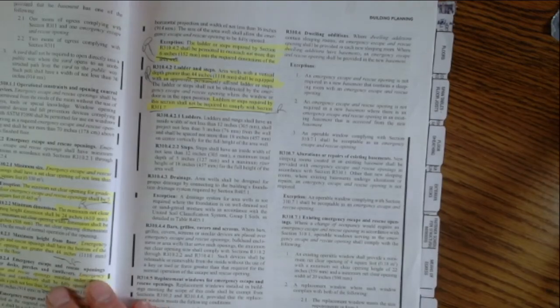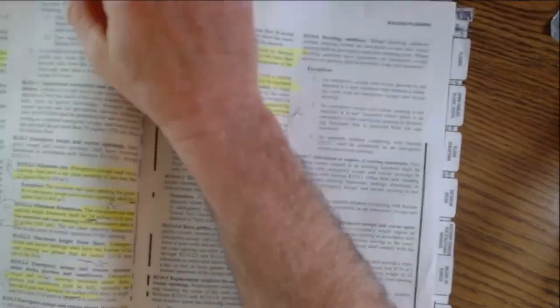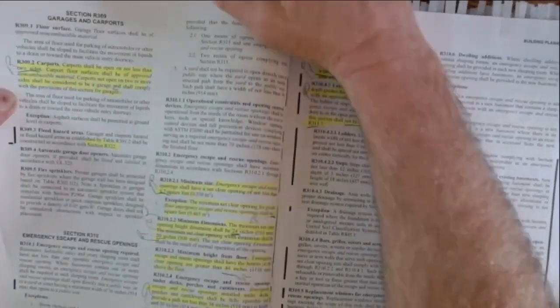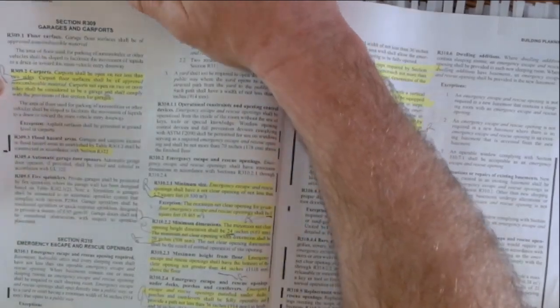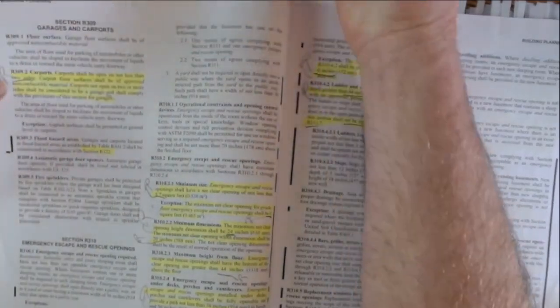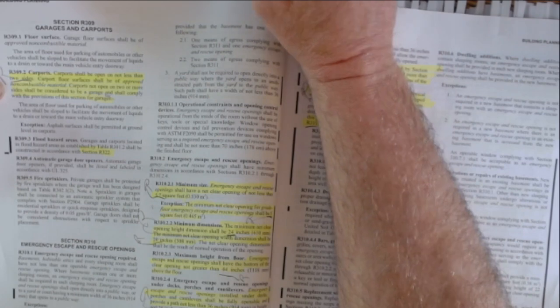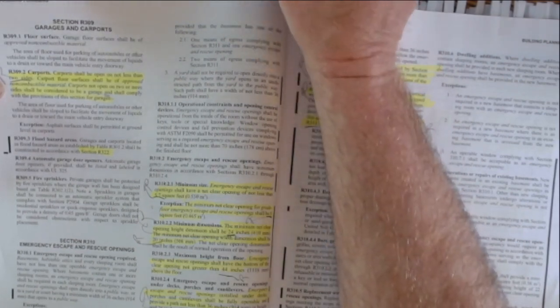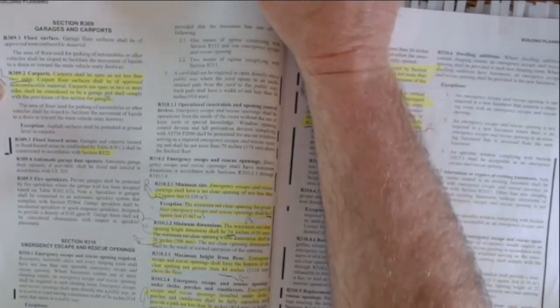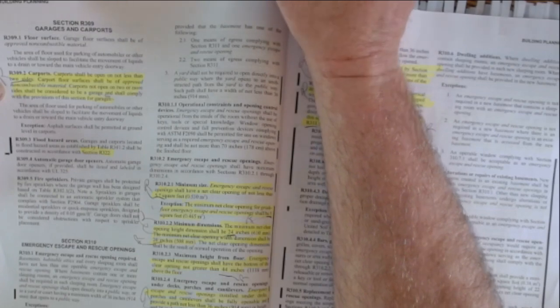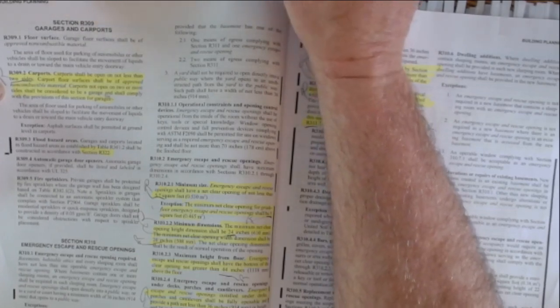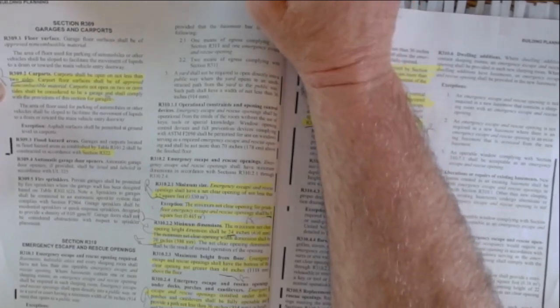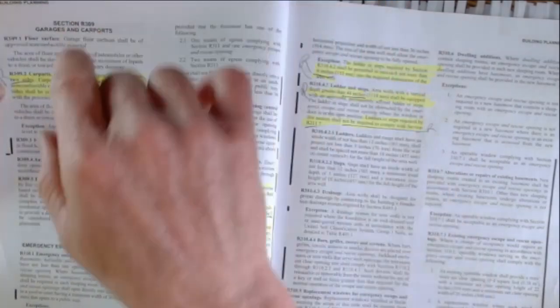Carports. Okay, now remember what I said before, dwelling units. You can't have a garage next to a dwelling unit, like sleeping quarters with an opening. But they'll ask you this question: can you put a bedroom with a door open into a carport? And the answer is yes. And this is why.